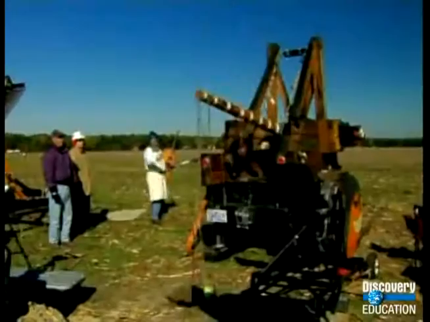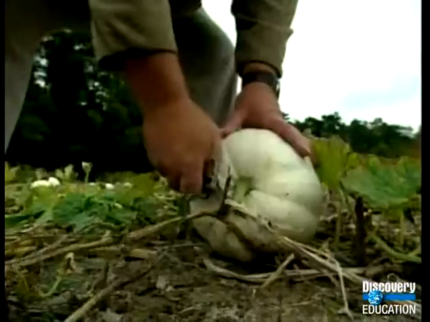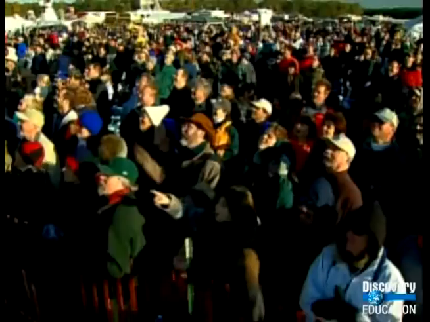Fall is in the air. Temperatures plummet, leaves cascade to the ground. And pumpkins fly through the air. Yes, November means it's pumpkin chunkin' time in Millsboro, Delaware, when post-Halloween pumpkins are turned into projectiles. It's all part of an annual contest to see whose contraption can launch a pumpkin projectile the farthest.